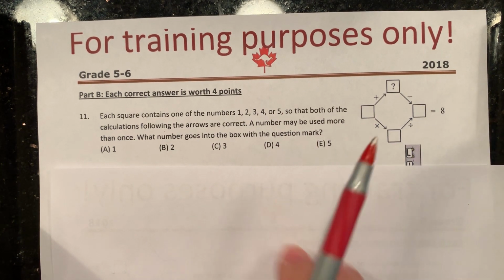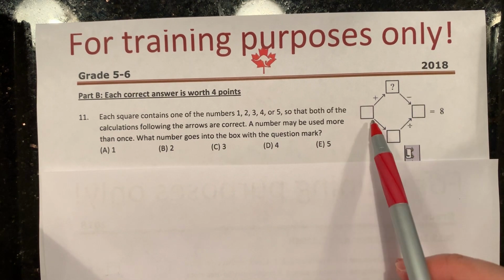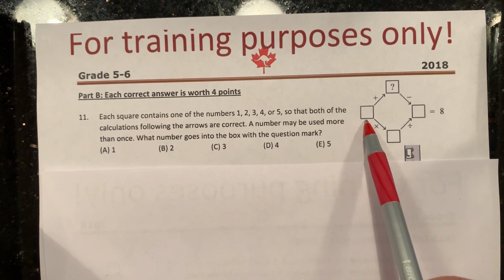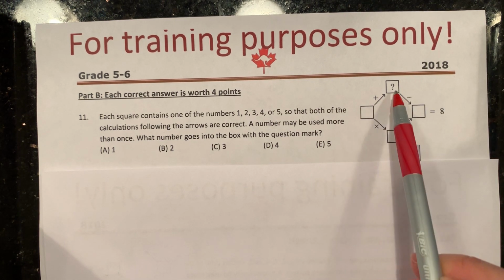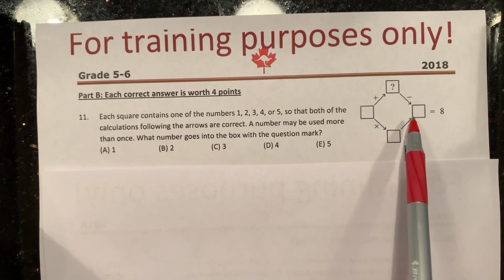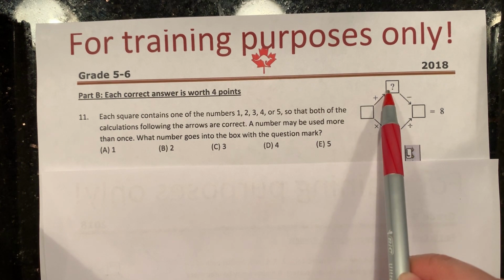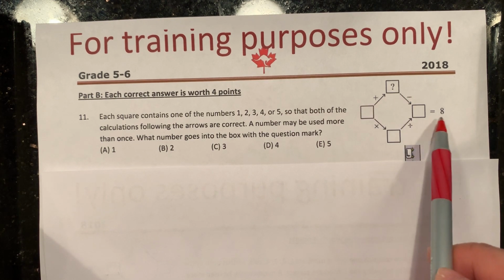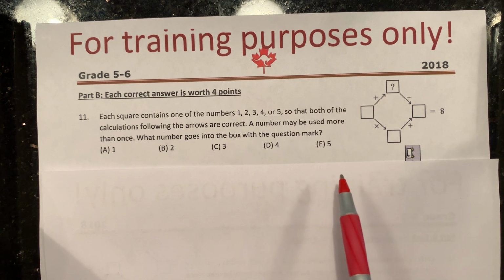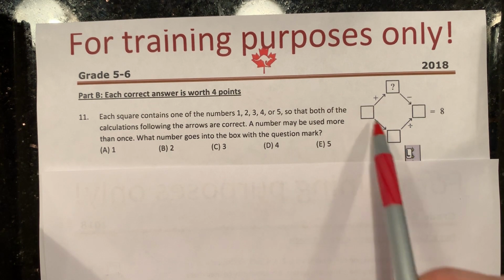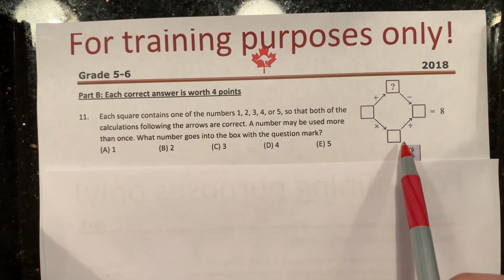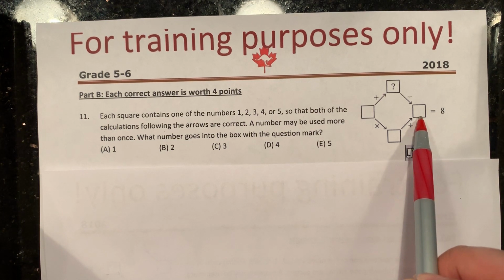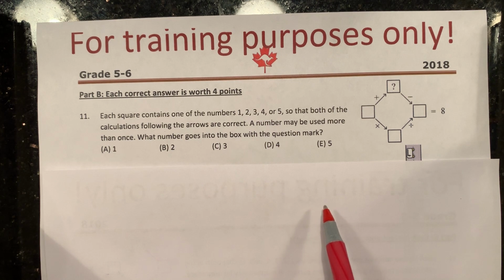So if you look at this diagram, there are 4 squares, and what you do is you add this number to that number, and you subtract this number from the result of this addition, and it should be equal to 8. Also, if you multiply this number to that and you divide the result by the number in this box, then it should be 8 too.